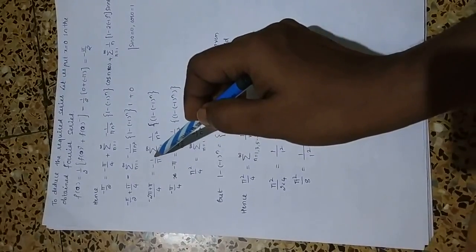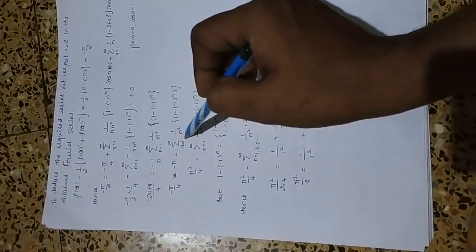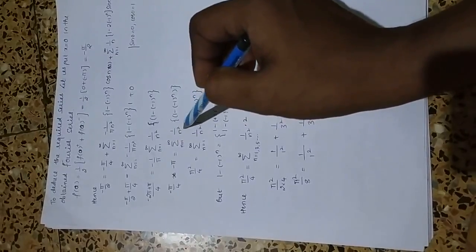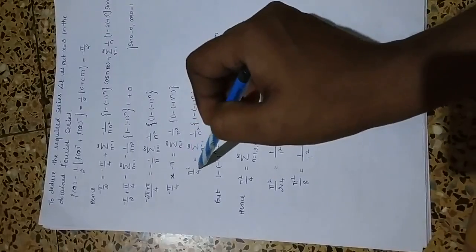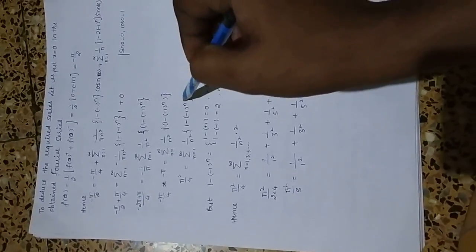Transferring minus 1 by pi to LHS, this becomes minus pi. Minus pi by 4 into minus pi equals summation n equals 1 to infinity of 1 by n square into bracket [1 minus (minus 1) raised to n]. That is pi square by 4 equals summation n equals 1 to infinity of 1 by n square into bracket [1 minus (minus 1) raised to n].